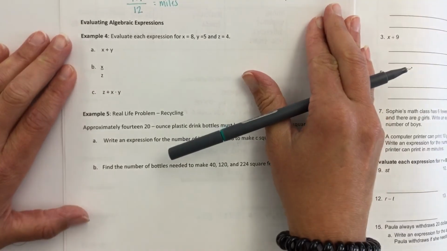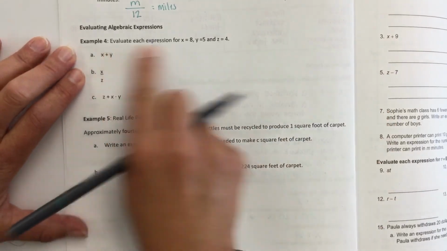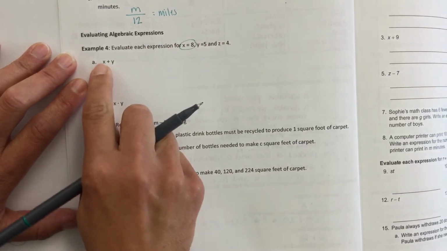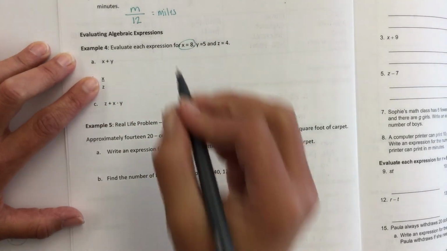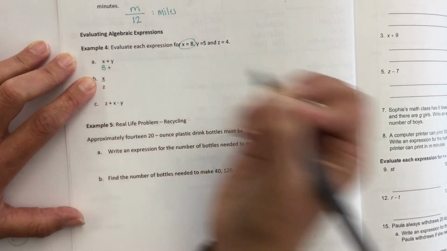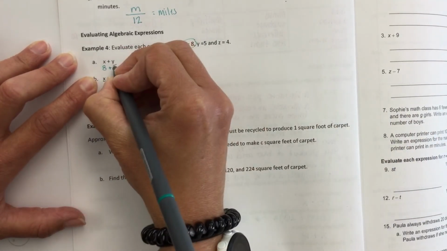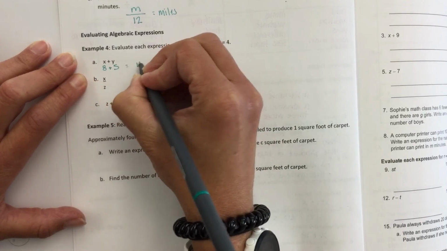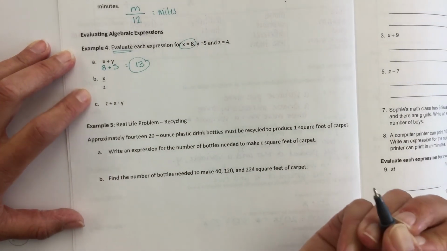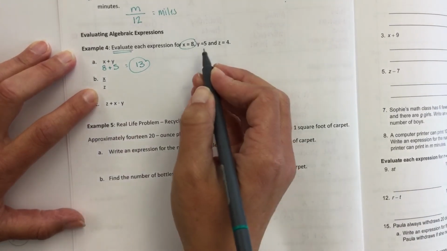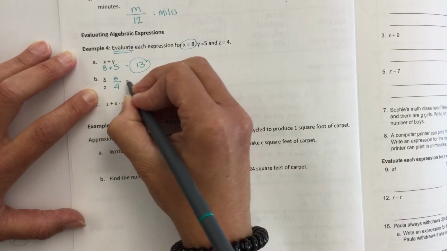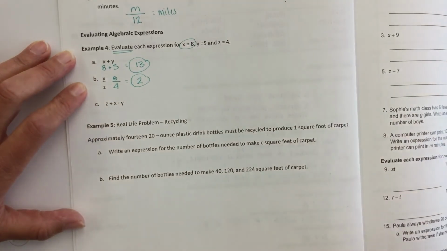Okay, the last little part here, we are just evaluating algebraic expressions. So you put these in for x and y and z in these problems. So for example, if x is 8, you put an 8 in, and y is 5. So 8 plus 5 gives us 13. If they tell us to evaluate, that means you have to solve and get an answer. The next one, I've got x is 8, z is 4, 8 divided by 4 is 2.